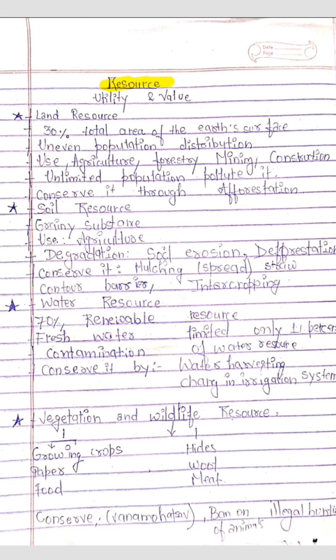About the resource, what is a resource? A resource is something which has utility, meaning usability and value. Anything around us which has utility and value is called a resource. There are many resources like land resource, soil resource, water resource, vegetation, and wildlife resources.